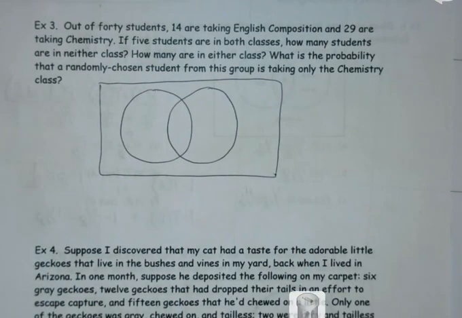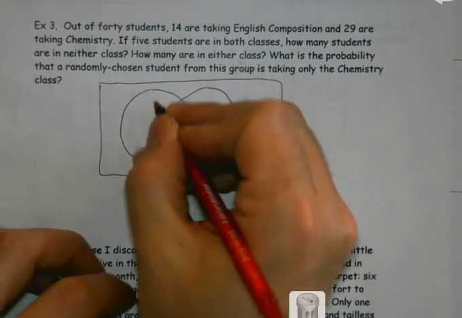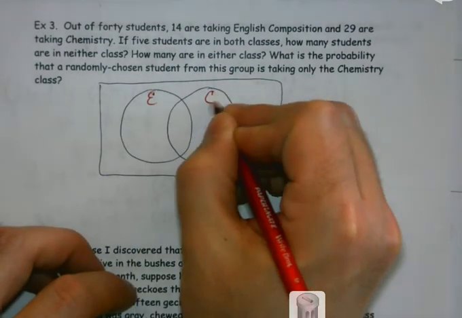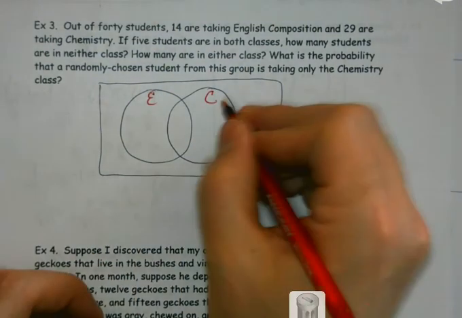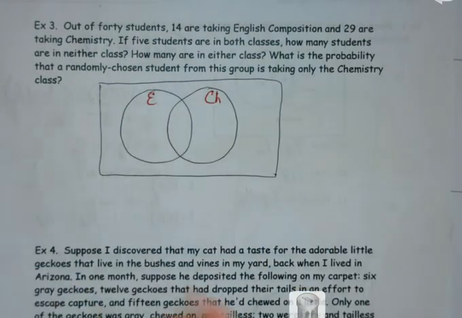All right, so we'll get some circles going here. Now, this is, again, just me. I like to know which is which, so I'm going to have my E and my CH here, so I know the one's chemistry and the other one's English. Okay, so how do we tackle this?